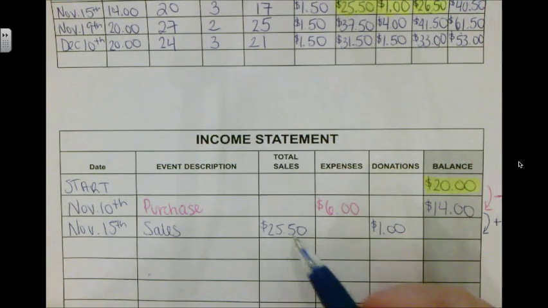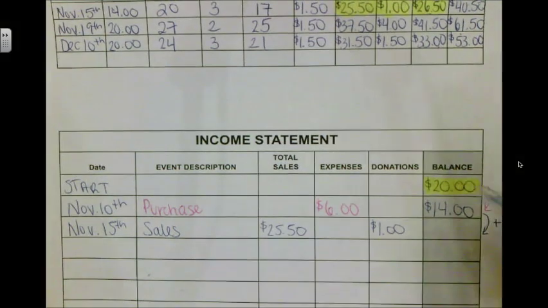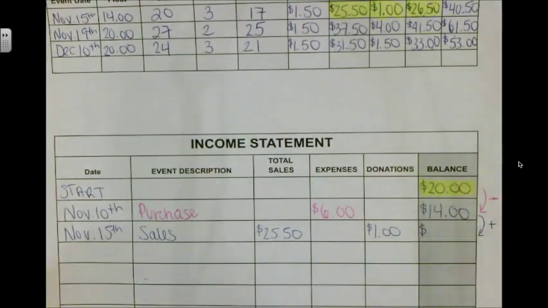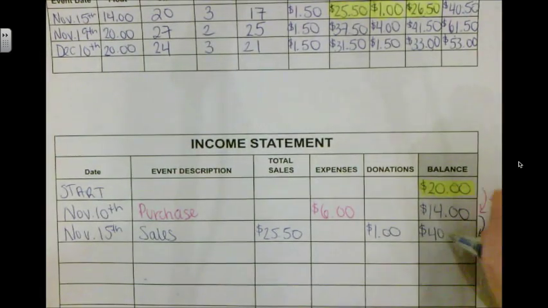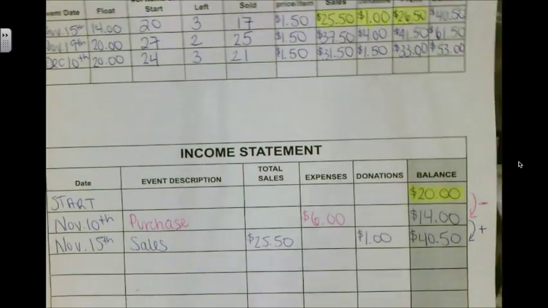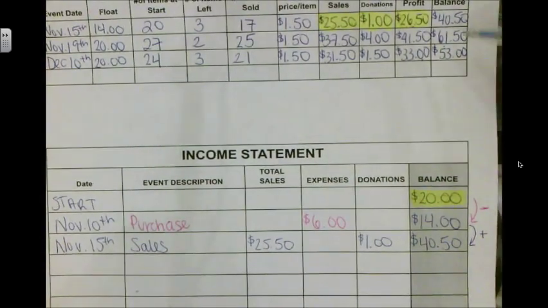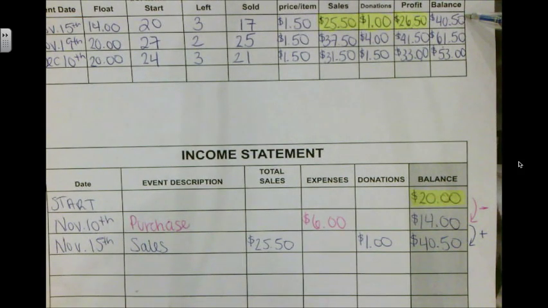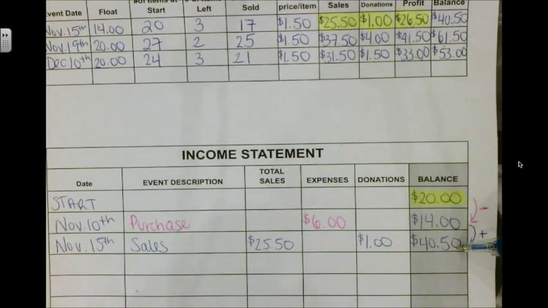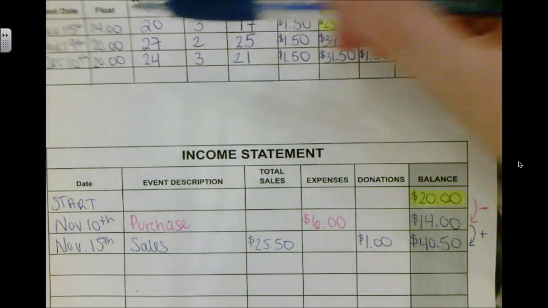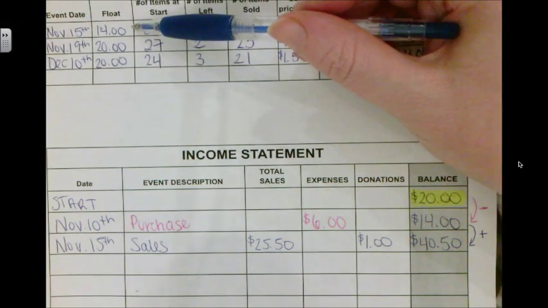You end up with a balance after your first sale of $40.50. In this first case, your number from your balance at the top, from your cash flow box, and your number here are the same. That's only because the first time you had all of your money in your float. So you only had $14 and all of it was in your float.